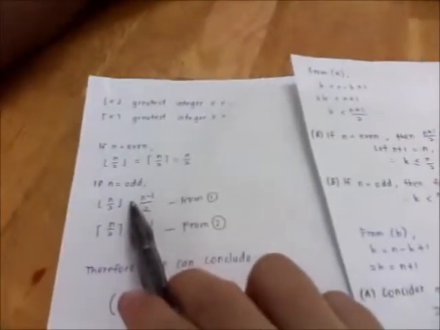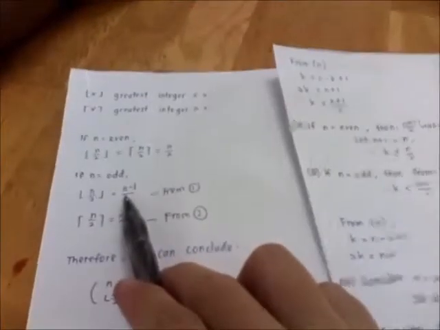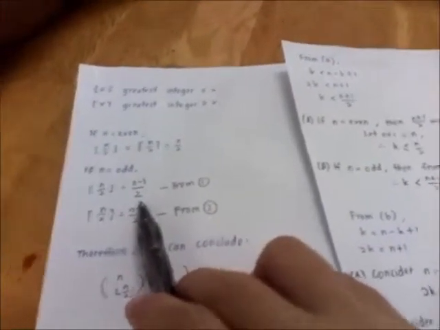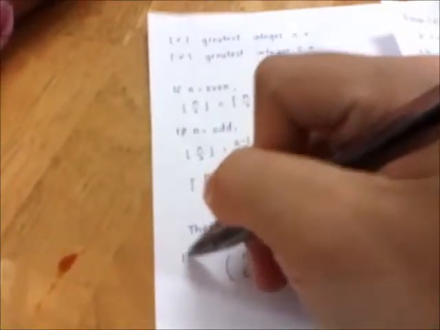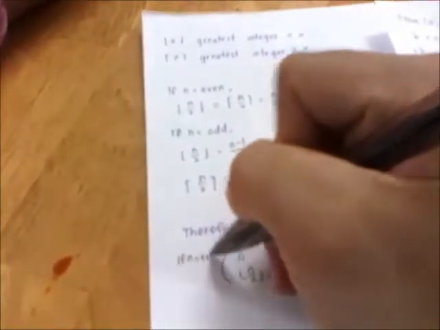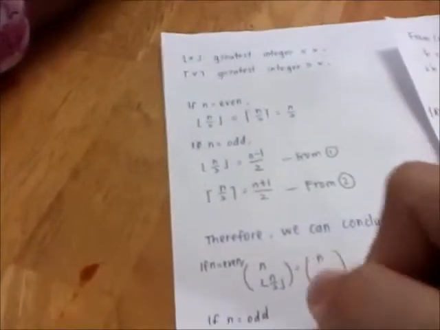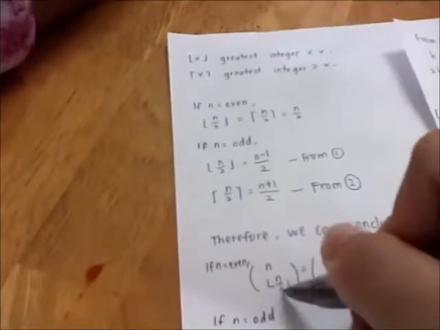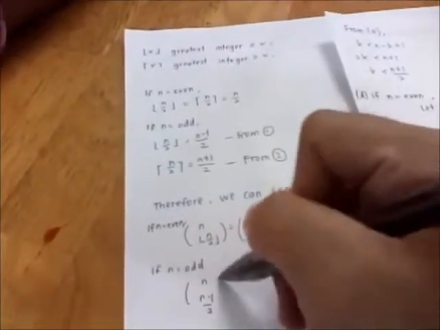What if n is odd? When it's odd, the floor of n over 2 will be n minus 1 over 2. Let me write it down. This is when it's even. If n is even, this is correct. What if n is odd? Then the floor of n over 2 will be n minus 1 over 2. So I write n minus 1 over 2.